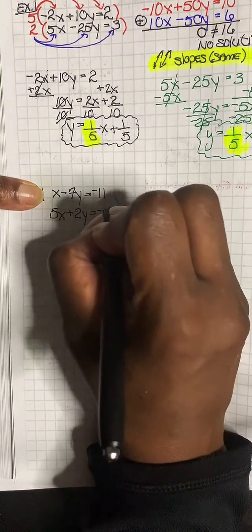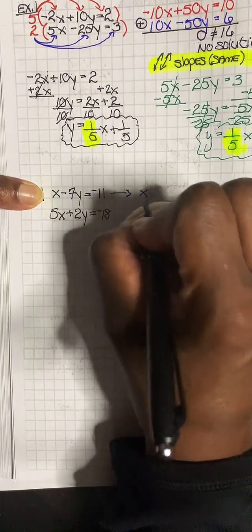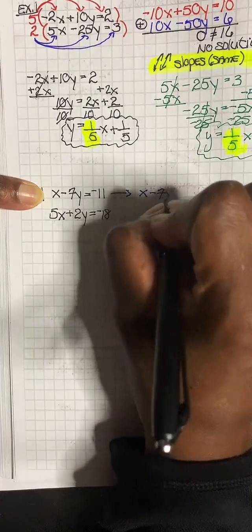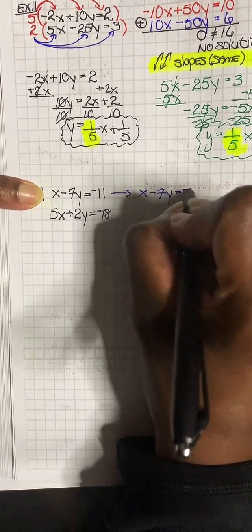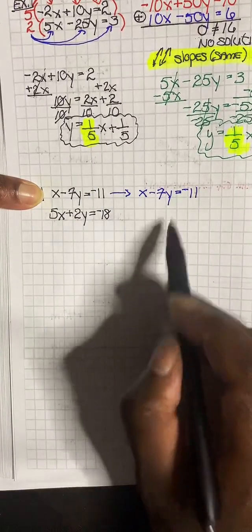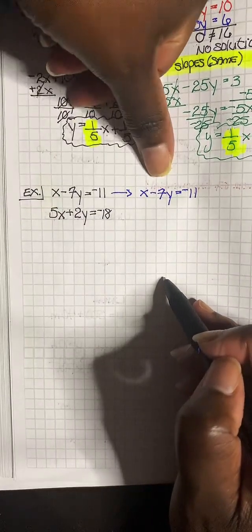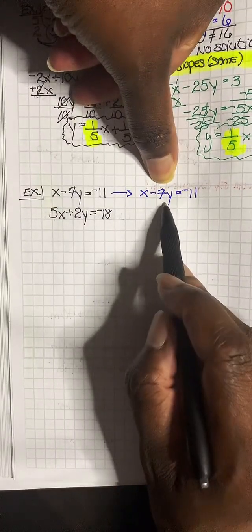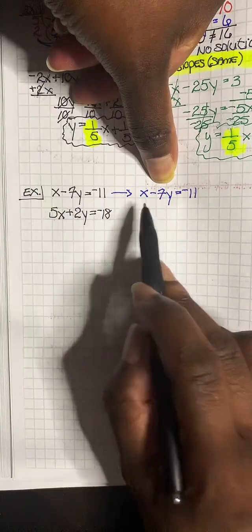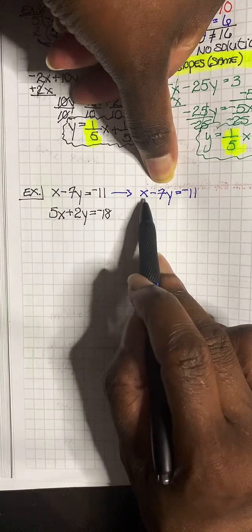So I'll take it over here. If I have x minus 7y is equal to negative 11, if I want to solve for y, that means I want to have my y by itself right where it is. So the x I need to get rid of.